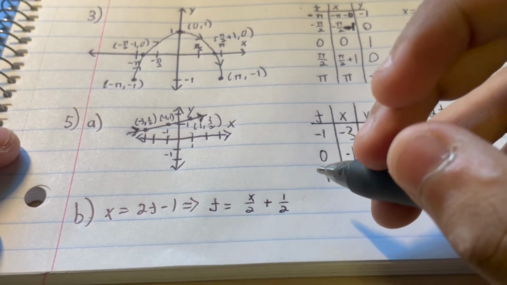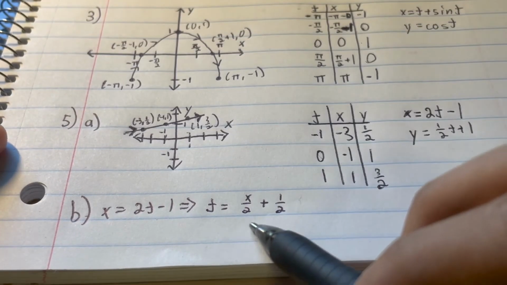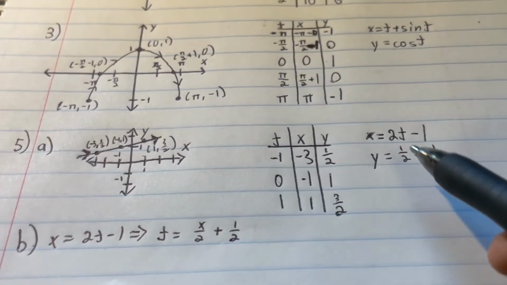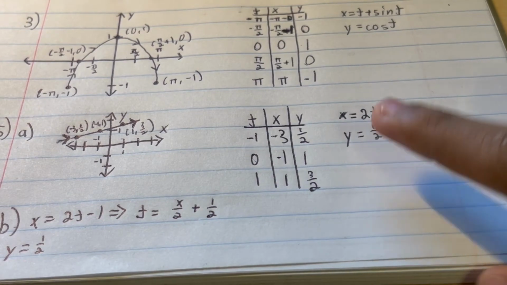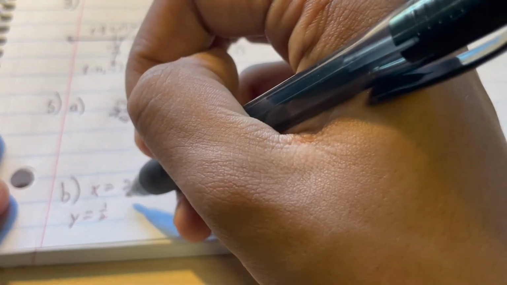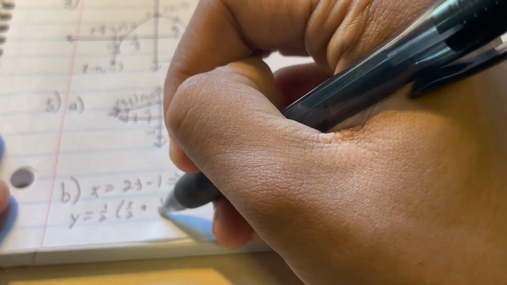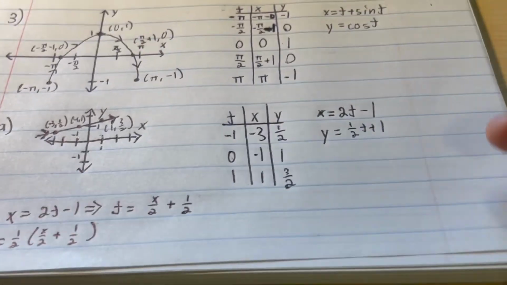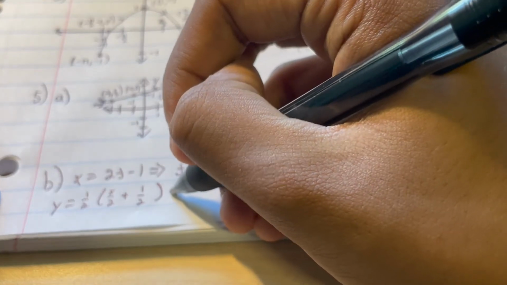So we have that, and now what do we do? Well, we can plug in x divided by 2 plus 1/2 into this t over here. So we have y equals 1/2 times, normally t, but we have a value for t right here, which is x divided by 2 plus 1/2, and then plus 1 over here.